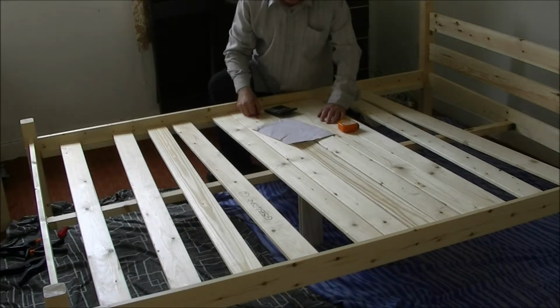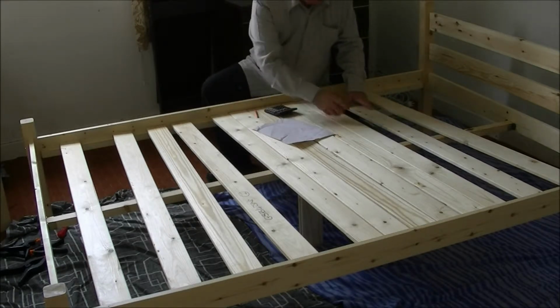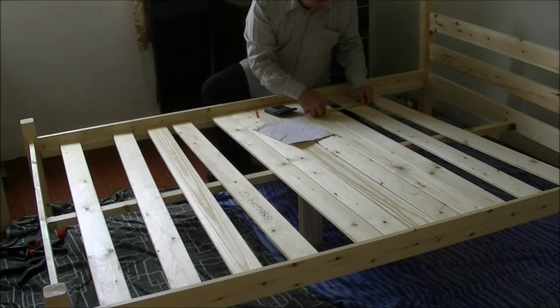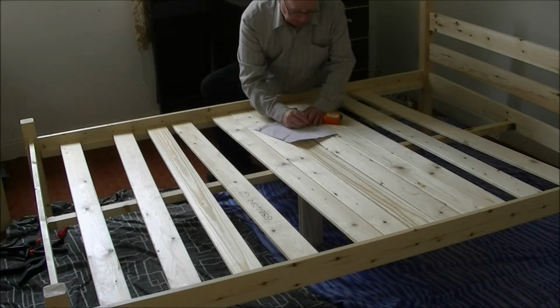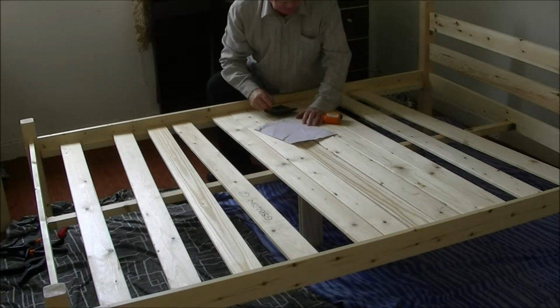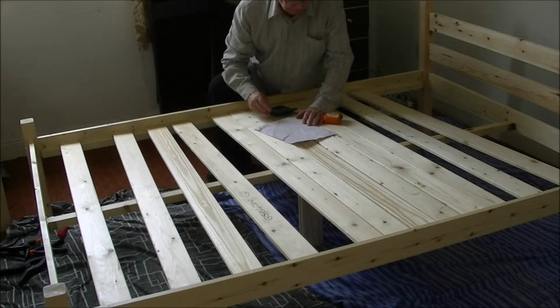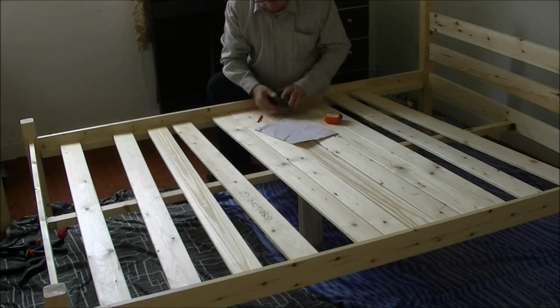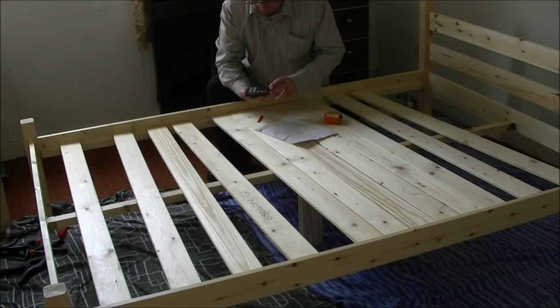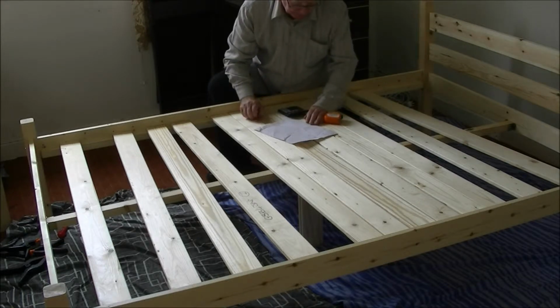And each one of these is how thick? 9 centimetres, and there's 12 of them. So we take 12 multiplied by 9, which equals 108.